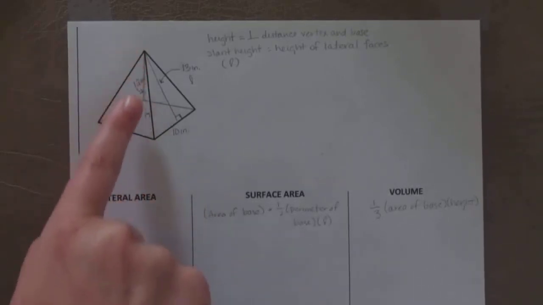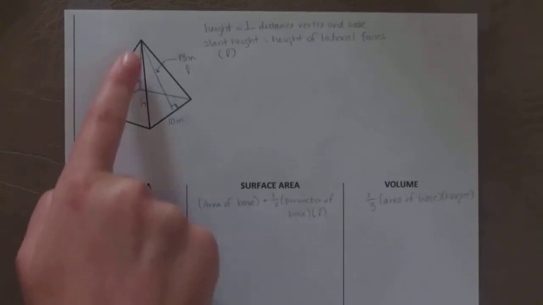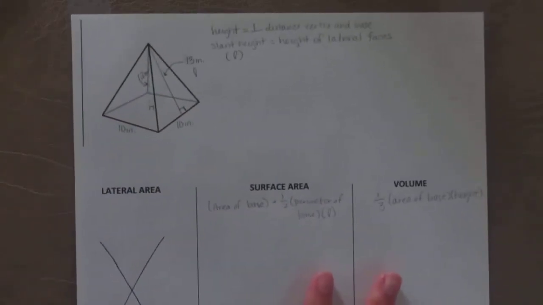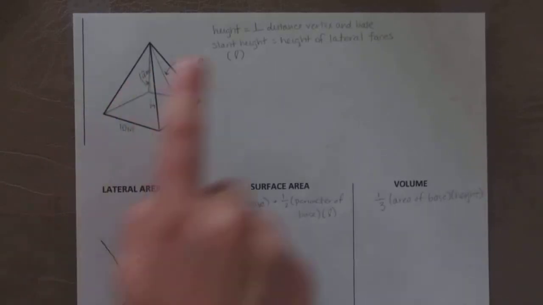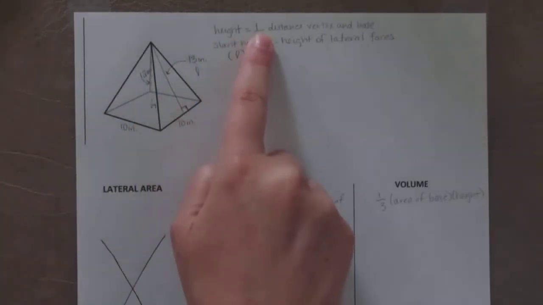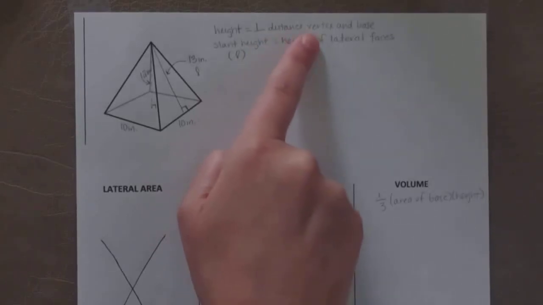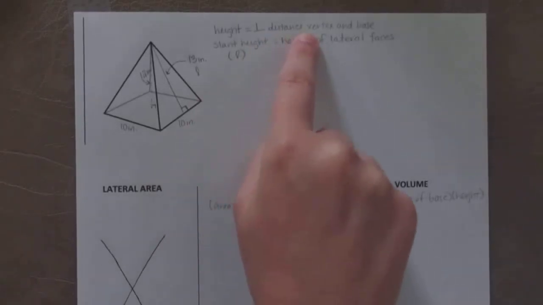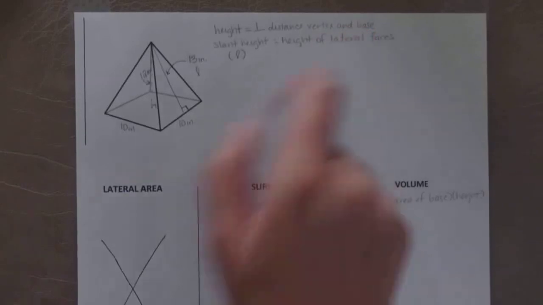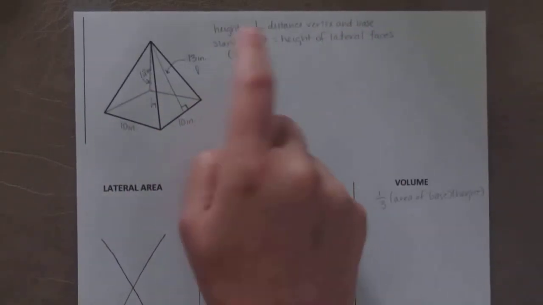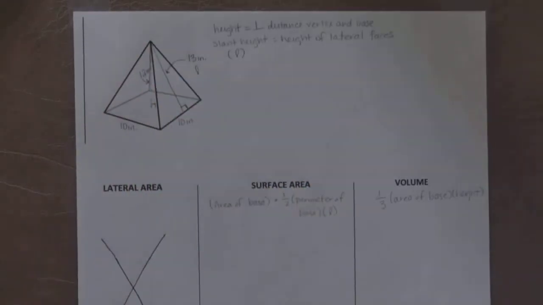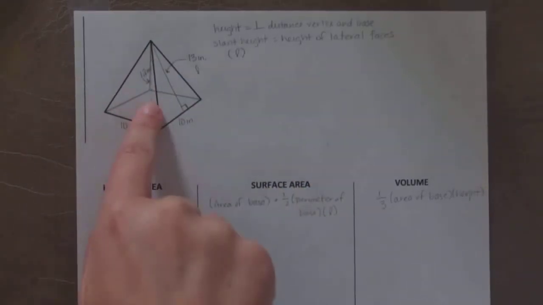And then there's the height of the pyramid itself. That's this dotted line that I tried to draw right there in the center. That's 12 inches. That's defined as the perpendicular distance between the vertex and the base. Okay, so that upside down T means perpendicular. So it's like if you dropped a plumb line, boop, right down, it would hit the middle.